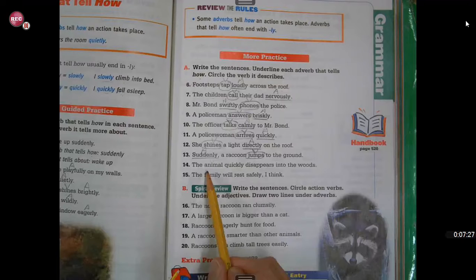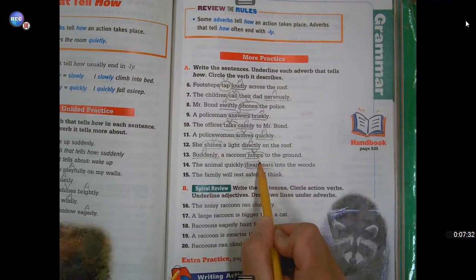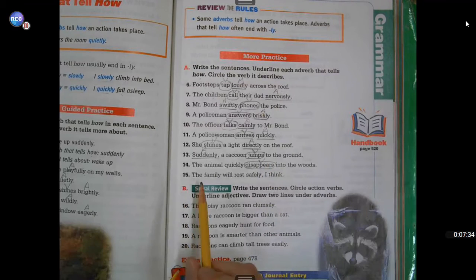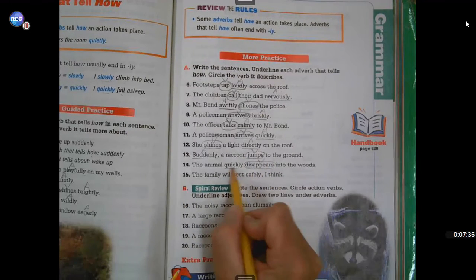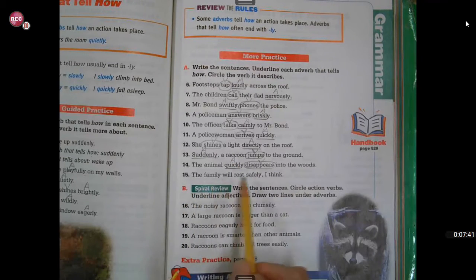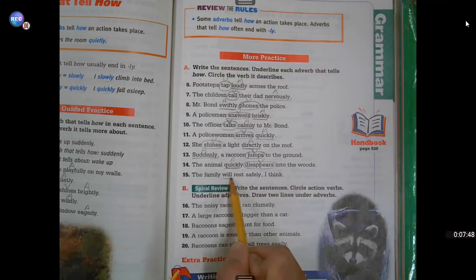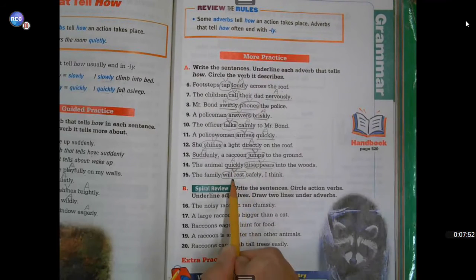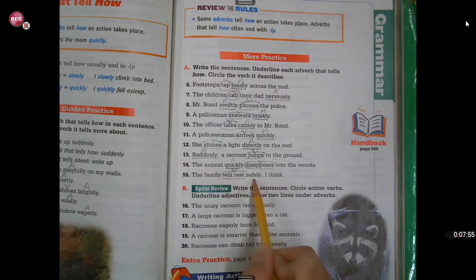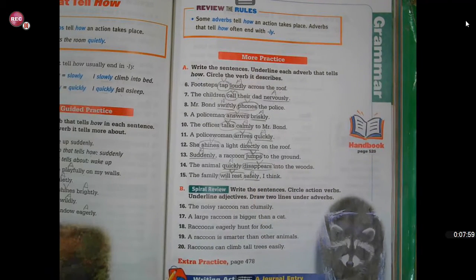What does the animal do? Disappears. That's your verb. How does the animal disappear? Quickly. That's your adverb. Number 15, the family will rest safely, I think. What will the family do? Will rest. That's your action verb. How will the family rest? Safely. That's your adverb.